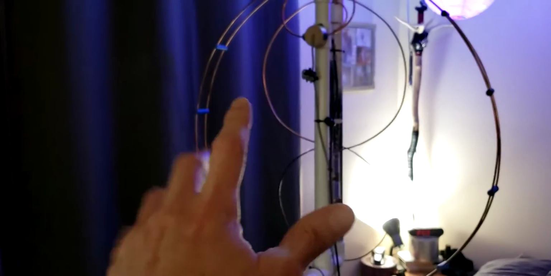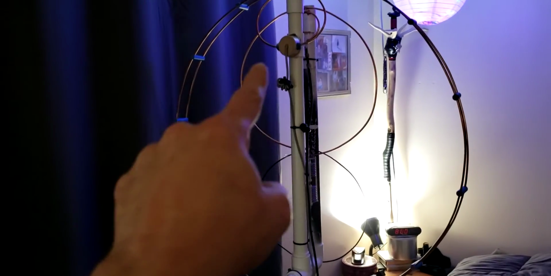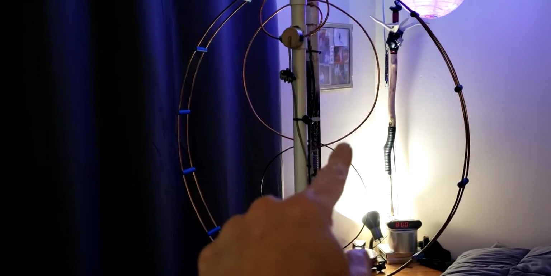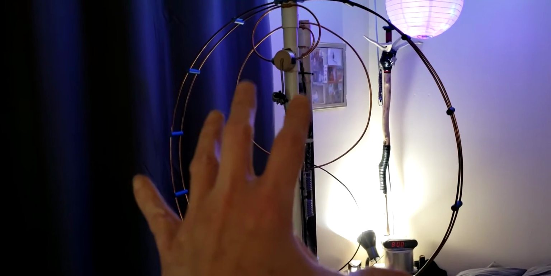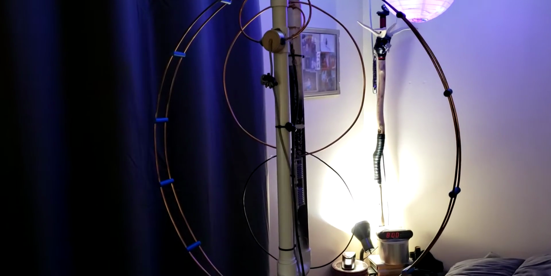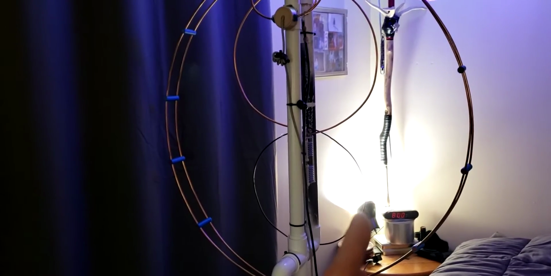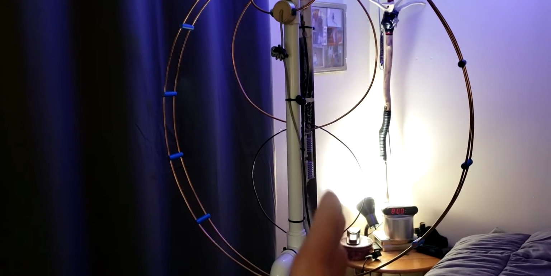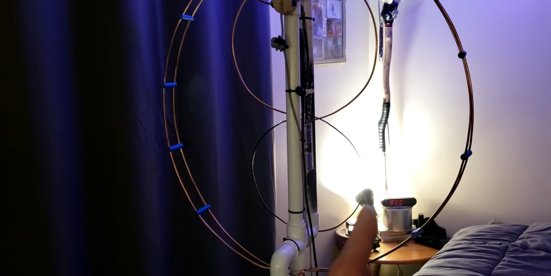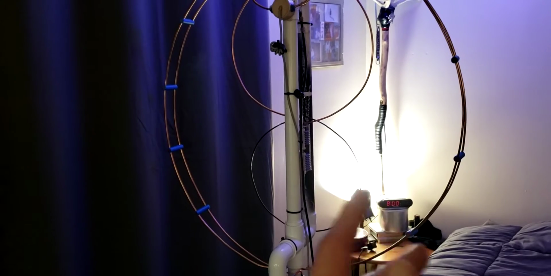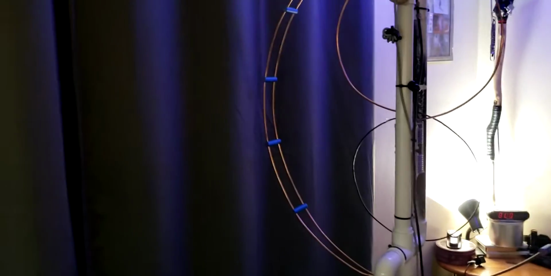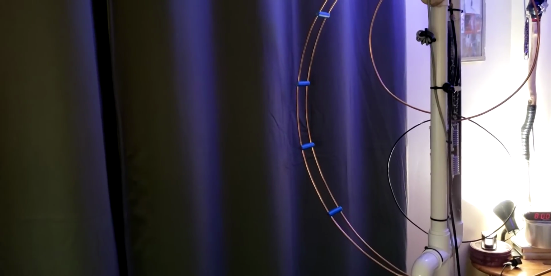And then we can switch it over to the figure 8 loop, the smaller figure 8 loop. What I did was, I used to be able to get 20 meters all the way up to 17, I think. Oh man. Oh, here we go.